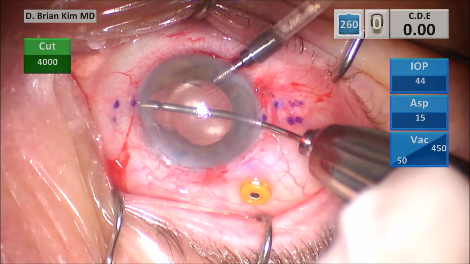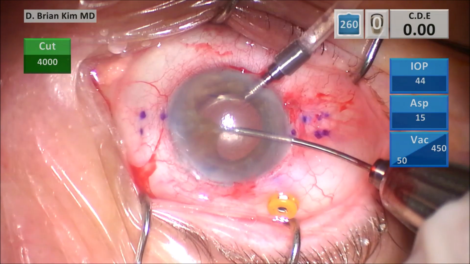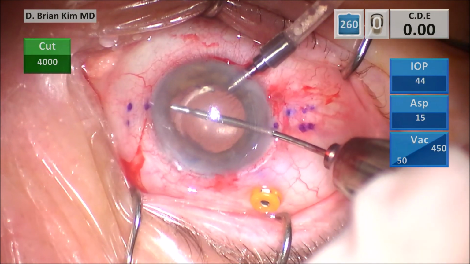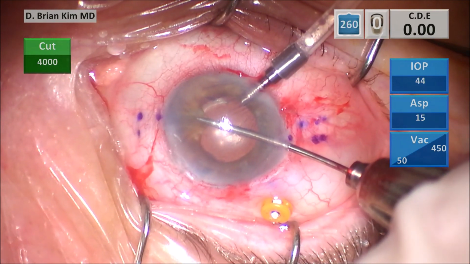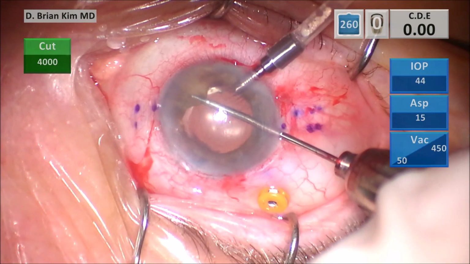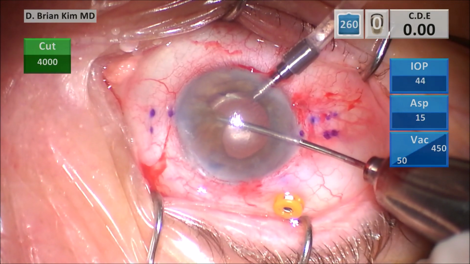I'm just assessing to see if I'm able to do the pupilloplasty, and I'm just grabbing that peripheral iris. What has happened is the feet of the ACIOL haptics really caused a lot of fibrosis to the peripheral iris in that area. And so I'm going to do a pupilloplasty the best I can.